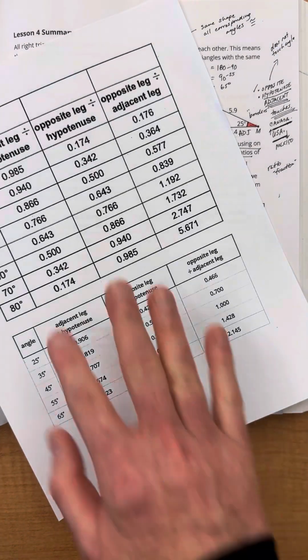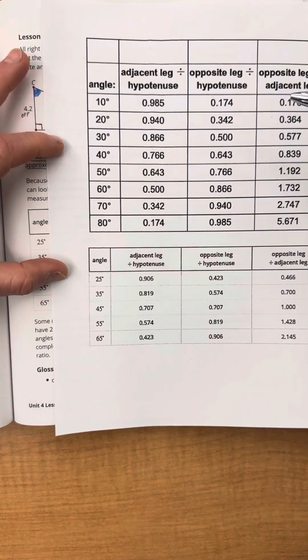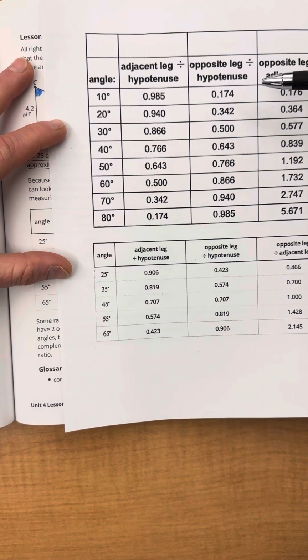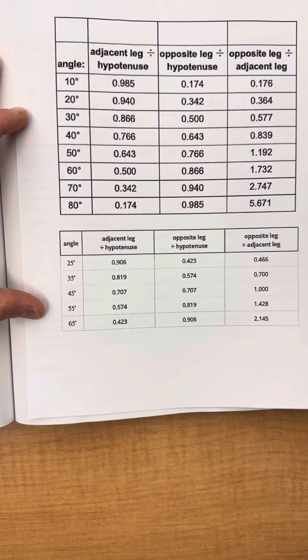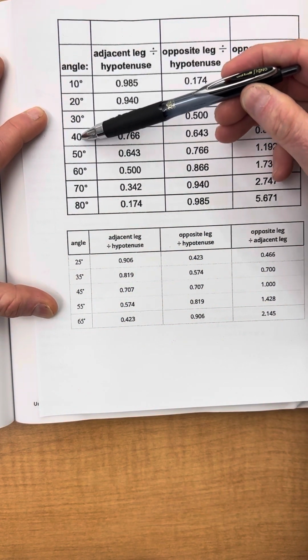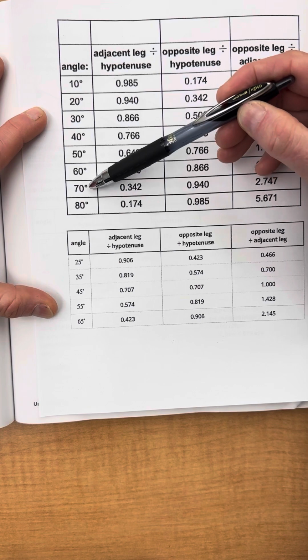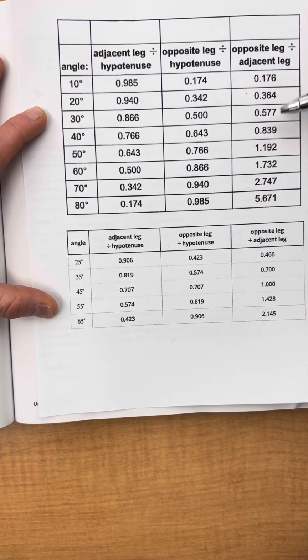Here's your handout. So you've got all your angles listed. 10, 20, 30, 40, 50, 60, 70, 80. Adjacent over hypotenuse is here. Opposite over hypotenuse, opposite over adjacent.